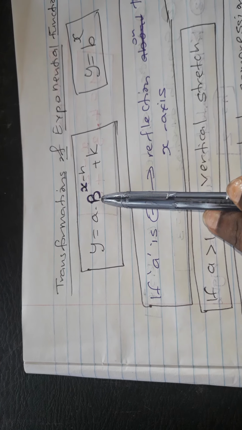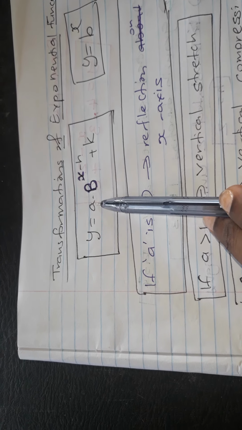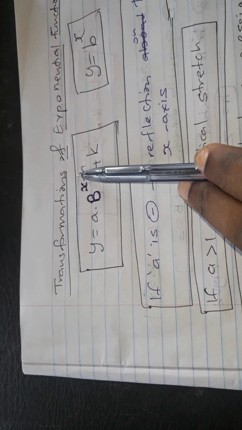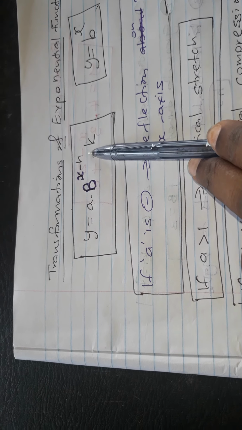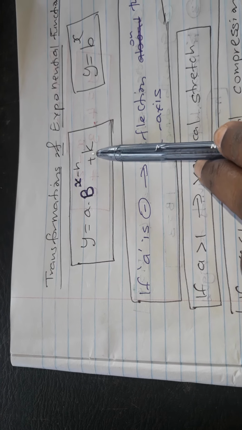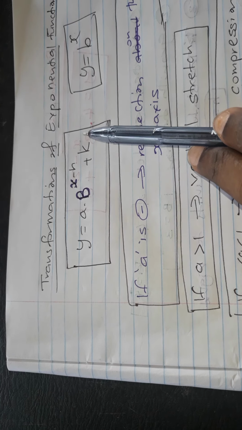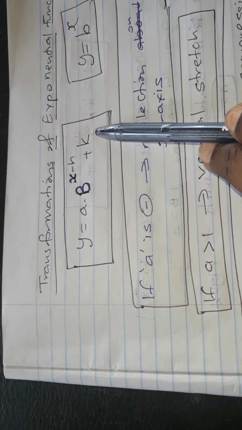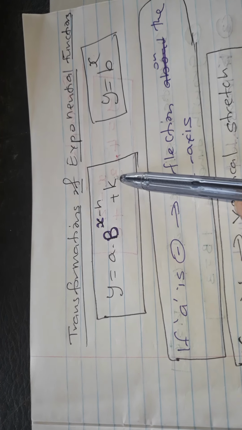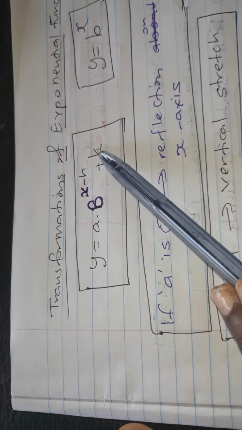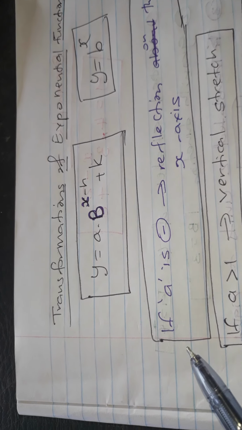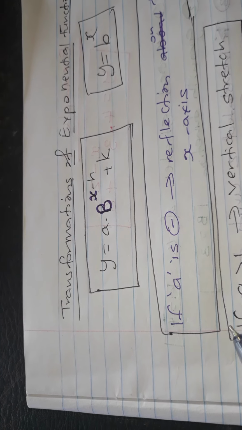So a value is multiplied to it, and then a number is added or subtracted in the power, and a number is added on the side, right? You did transformation when you did quadratic graphs the other time, and then we are going to be working more on that. Okay, let's see how these different alphabets, what do they do to the graph, how do they transform the graph.